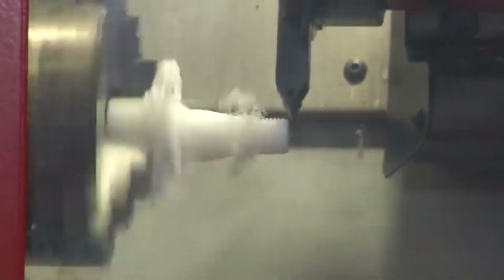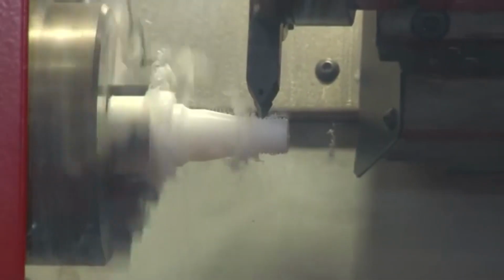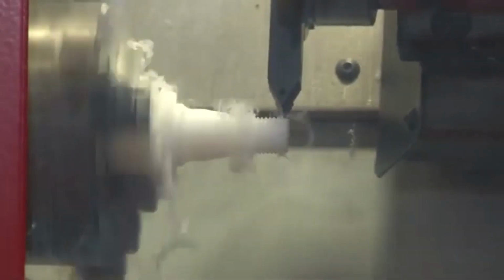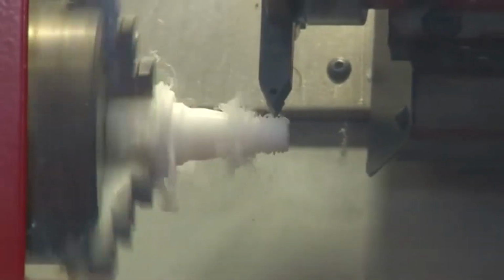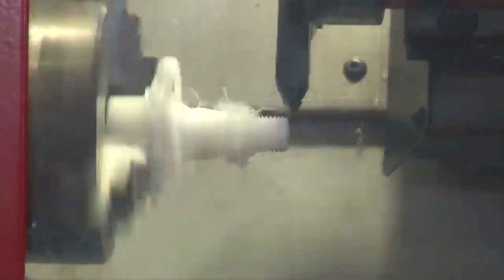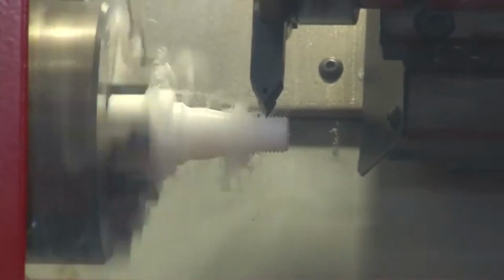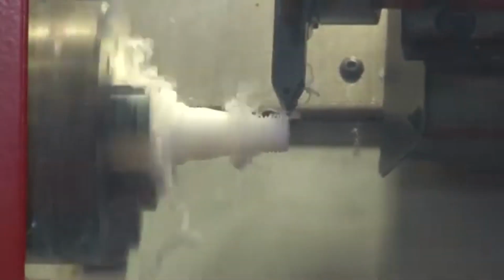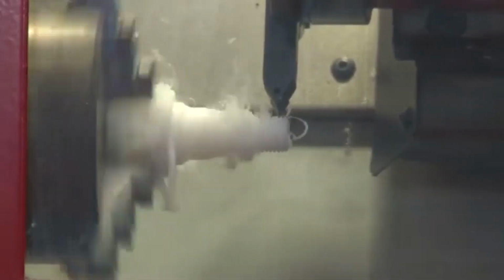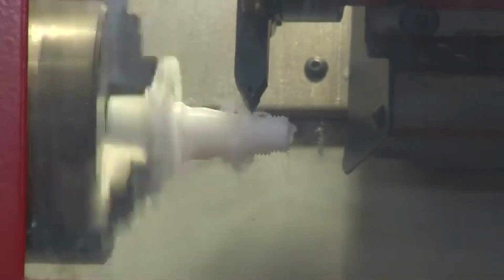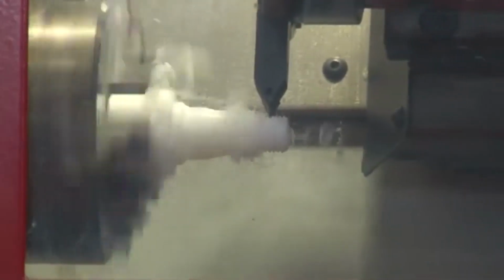So, we have deliberately switched off the coolant, because in this case the coolant is not necessary, since it is a soft material, and we have switched it off so that it does not cloud the machining zone, so that you could see the machining zone clearly. So, in various passes the thread is cut, and then again the turret will go back to the initial position.